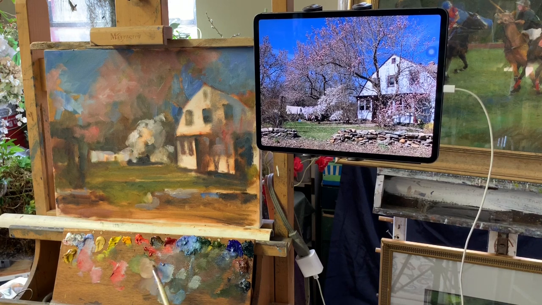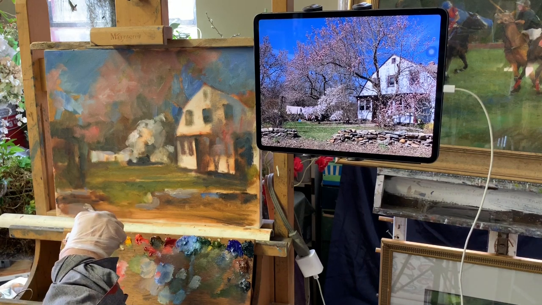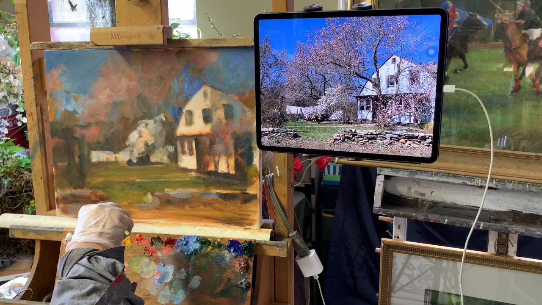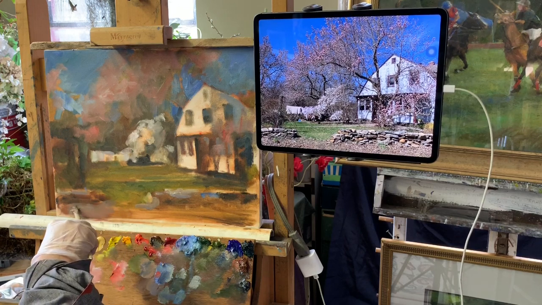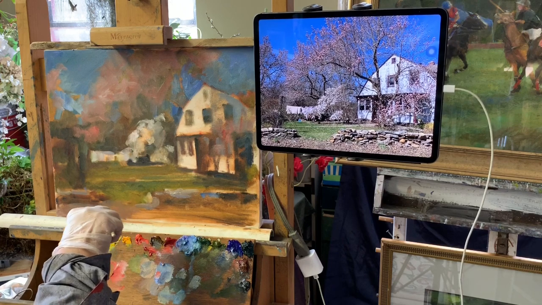That particular physical fact is well described in John Carlson's book of landscape painting. And so I'm going to wrap up the beginning video.